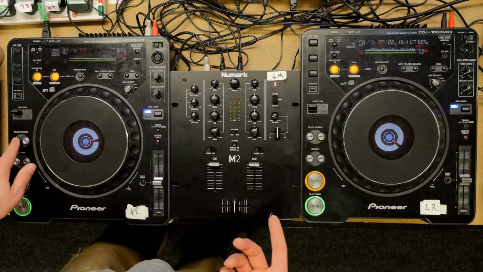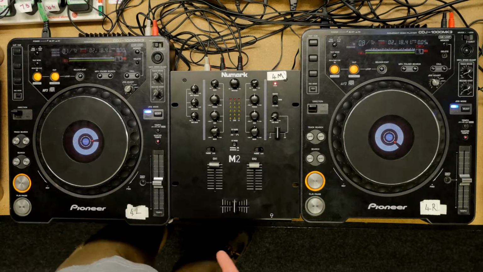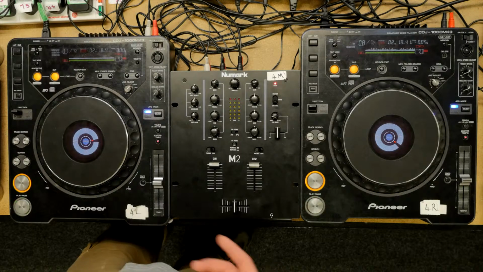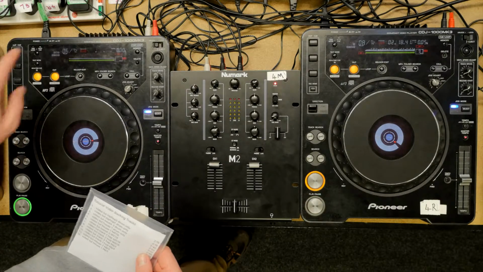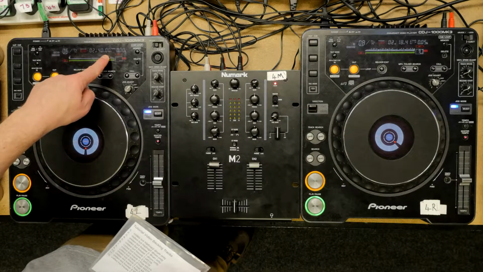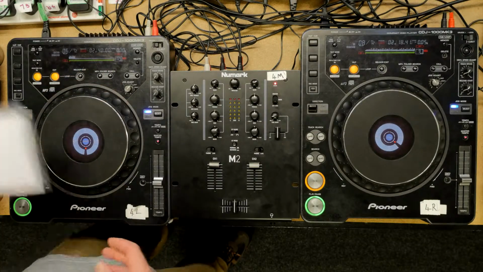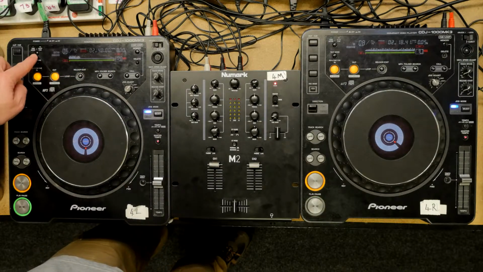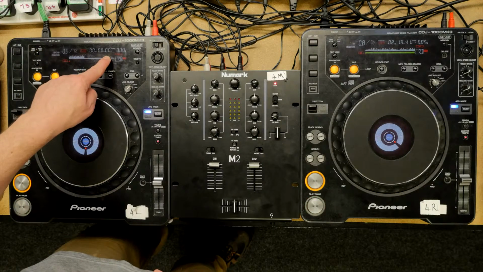It's how you pick the song you want. So you look at your CD, you decide what song you want. I want song 6. Lovely. It loads up. It shows me how long I've got remaining on that track. If I press time mode, it shows me how long I've had on that track.